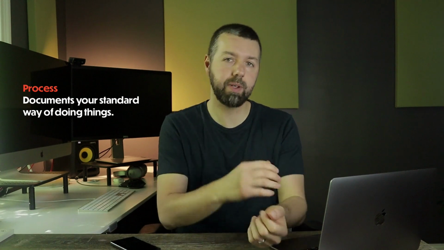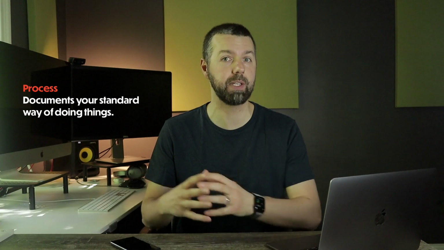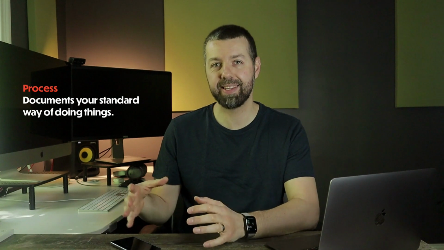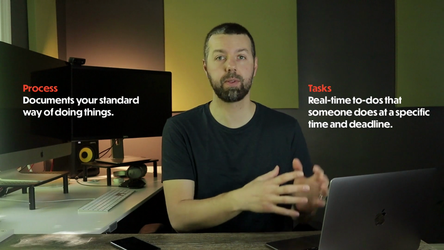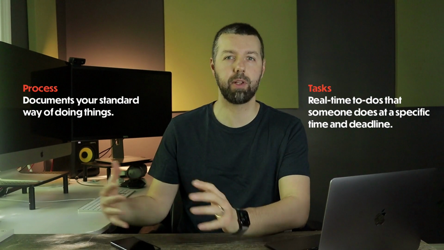Now, what's the difference between a process and tasks? Well, as you've learned, a process is the place where you document how a particular set of tasks should be done in a consistent, efficient way. But a process does not contain the actual tasks themselves. Tasks, on the other hand, are those real-time to-dos that someone needs to execute at a particular time, usually as part of a larger project or a deliverable. A good way to think about it is like templates and instances. Your process is your template. A task list is an instance or a copy of your process template.